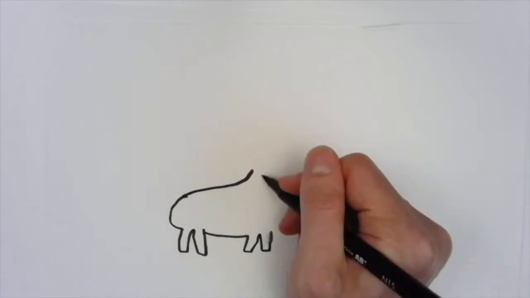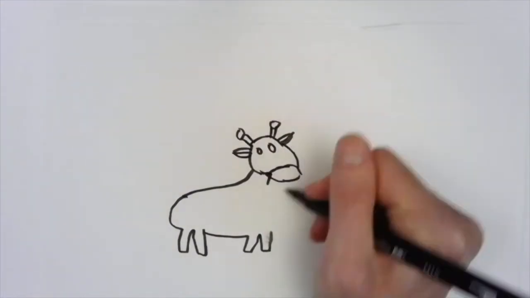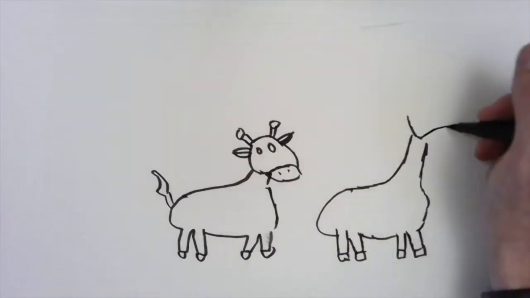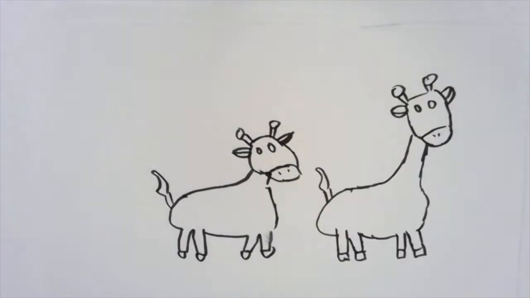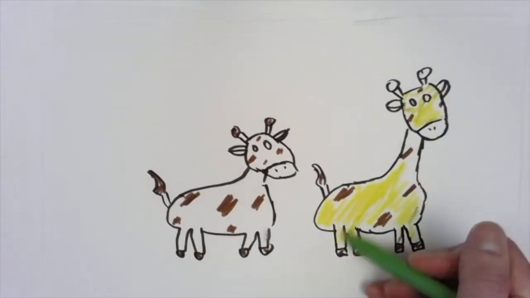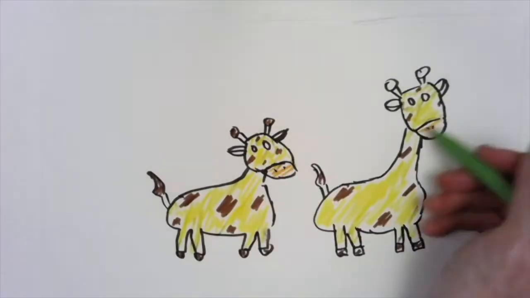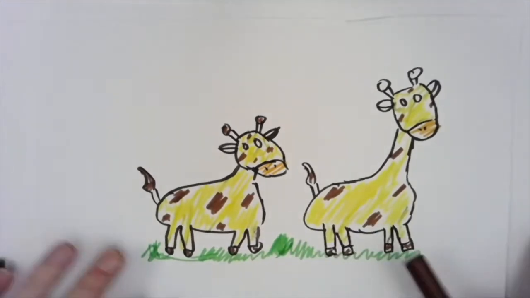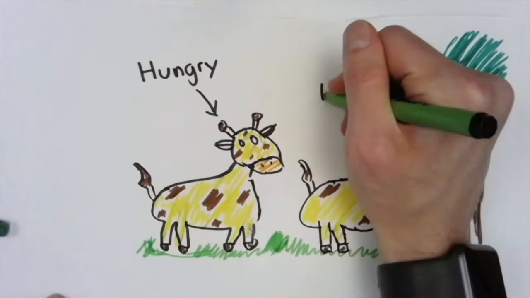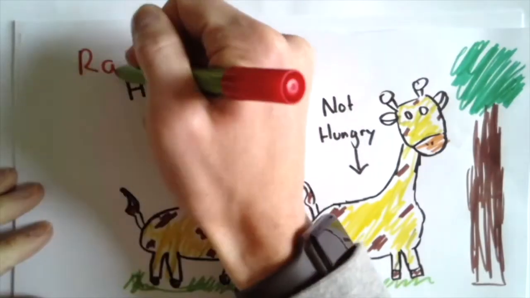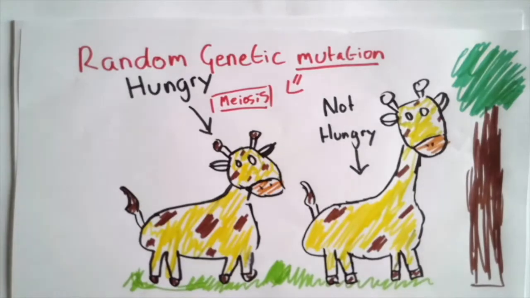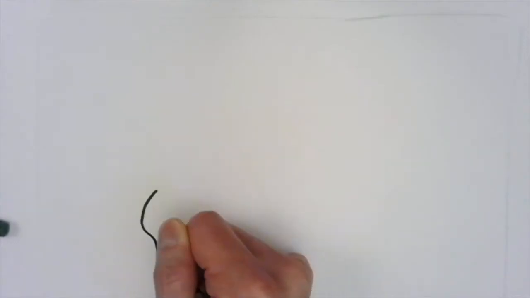One day though, a giraffe would be born with a slightly longer neck than the other giraffes, and this is just chance that this happened. There would be lots and lots of giraffes without this long neck, but one here, the one on the right, has a slightly longer neck, and this gave it an ever so slight advantage. It meant that it could grab the food at the top of the trees that the other couldn't, and this is caused by a random genetic mutation. It's just chance that this happened. But that mutation gave it an advantage.